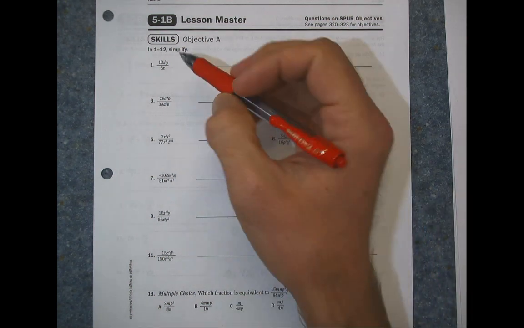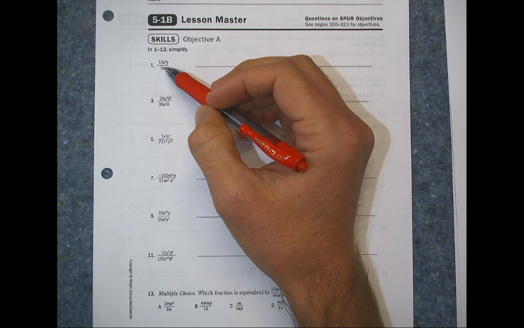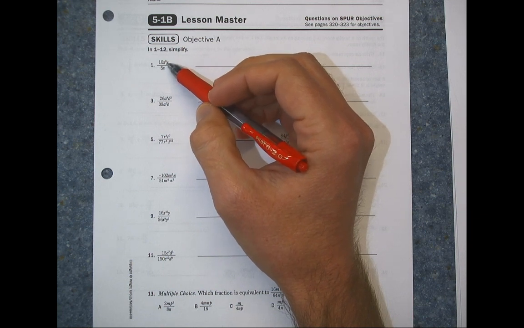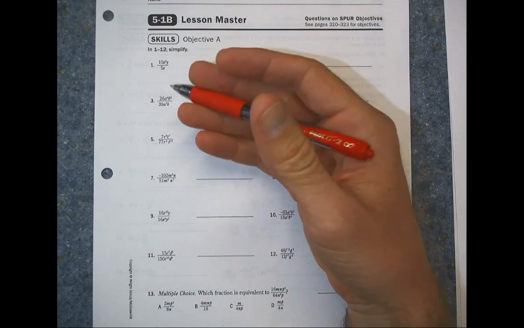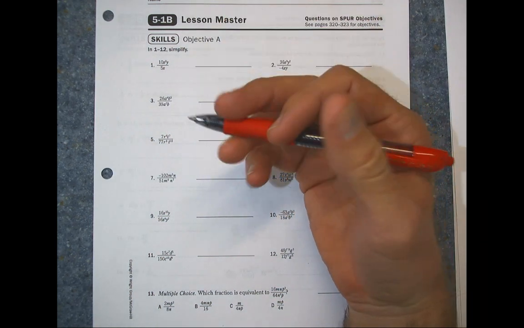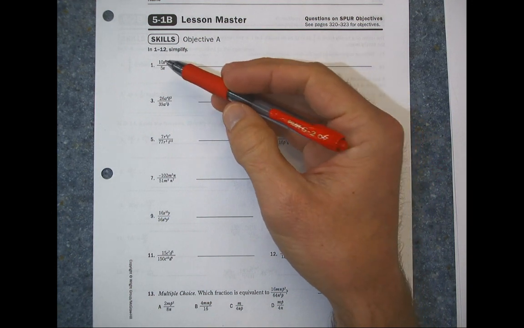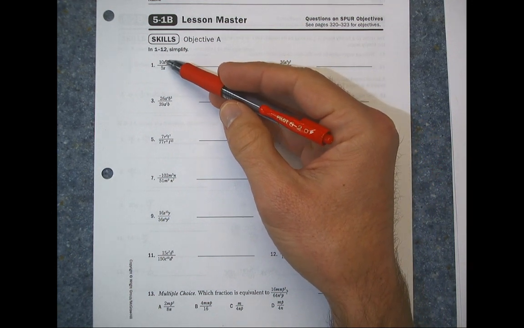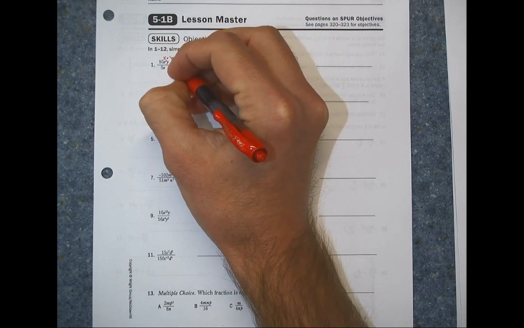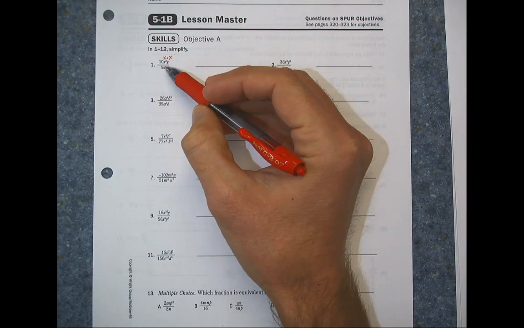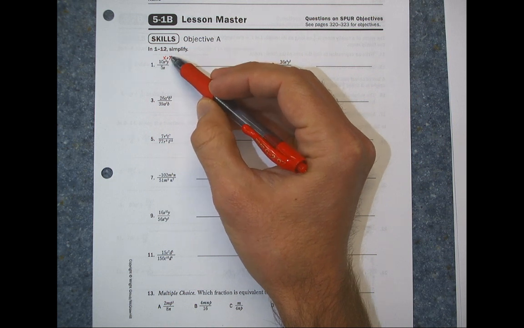A couple things we're looking at: we're going to cancel variables from top to bottom, because when you see one on the top and one on the bottom, you're dividing by itself, x divided by x, y divided by y, which is just 1, so we can simplify it out. We do need to take note of exponents. An x squared means it's actually an x times an x. So only one of those x's will cancel with one x on the bottom. So that means there will be one left over.